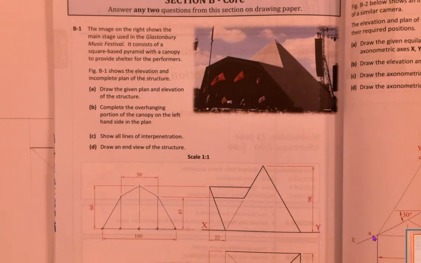This is the 2017 section B1 and it's the interpenetration question at ordinary level. The figure on the right shows the main stage used in the Glastonbury Music Festival. It consists of a square-based pyramid with the canopy to provide shelter for the performers. Figure B1 shows the elevation and incomplete plan of the structure.